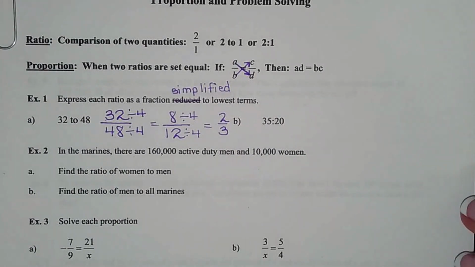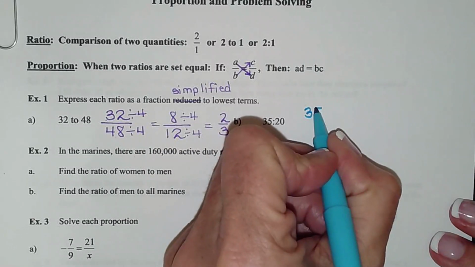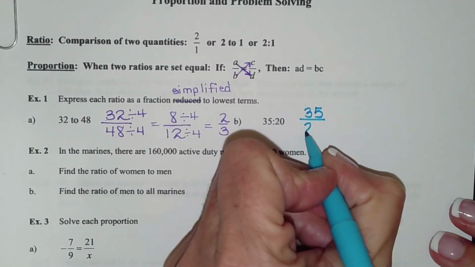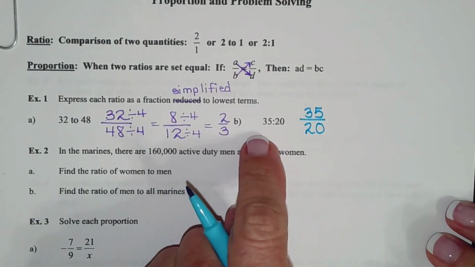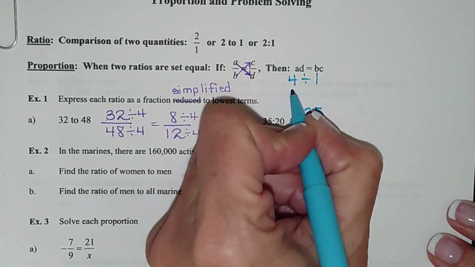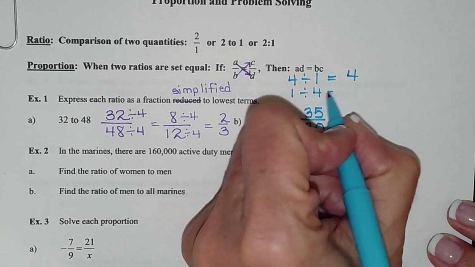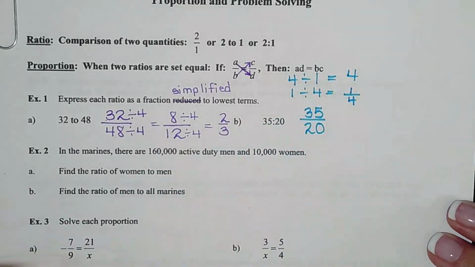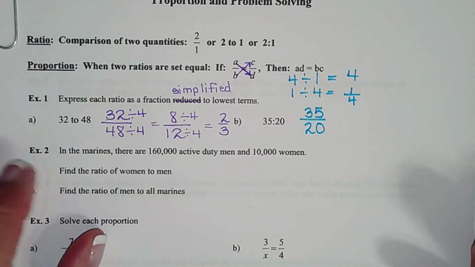So this next one is 35 over 20. So 35 must go on the top. You don't get to pick which one goes in the numerator because a lot of students will turn this around and I'm like, no, no, no, no. That means you think that 4 divided by 1 and 1 divided by 4 are the same thing. This is 4 and this is 1/4. They are not the same thing. They're actually inverses, the opposite of being the same.